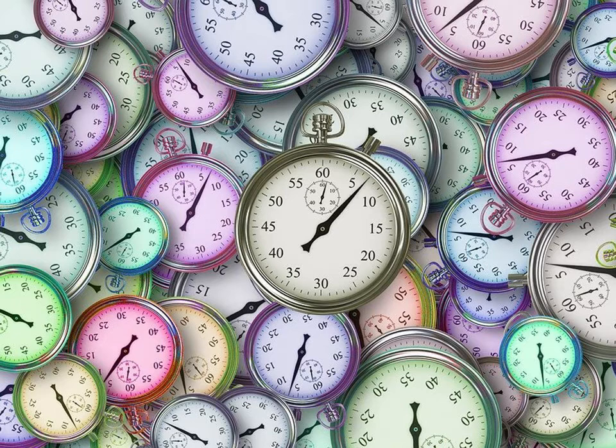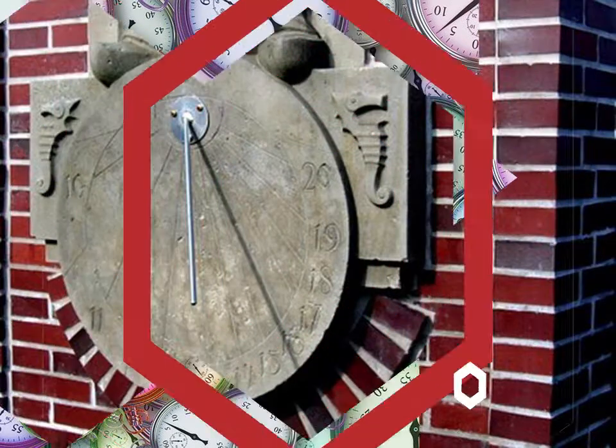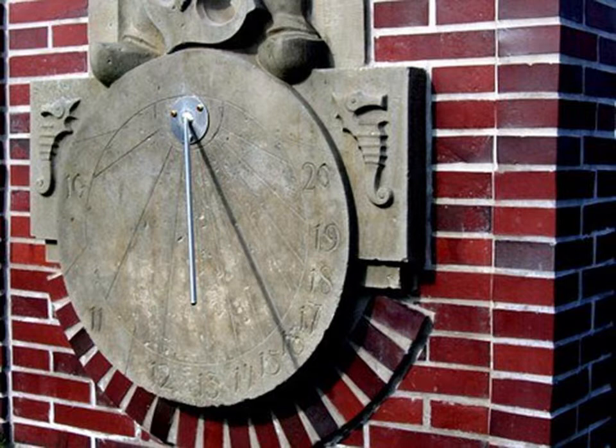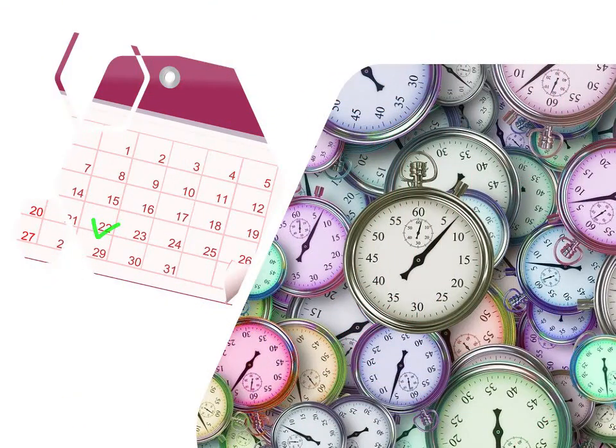Time is something that goes on non-stop. Many years ago, people followed time using the sun, the moon and the weather. Today we follow time with clocks and calendars.